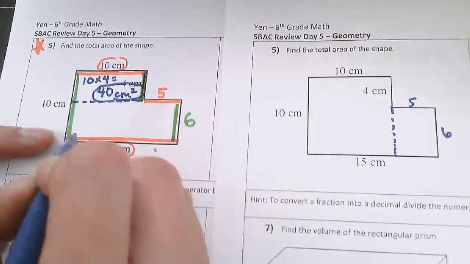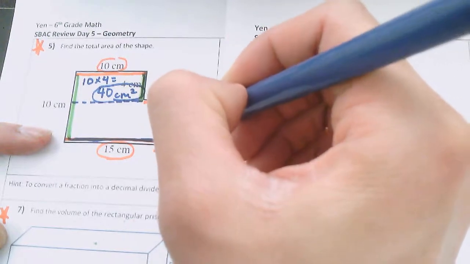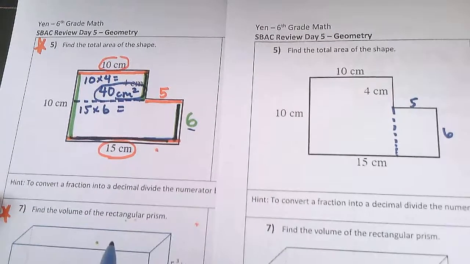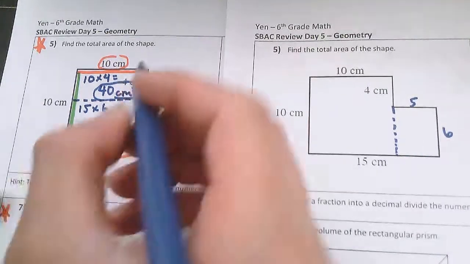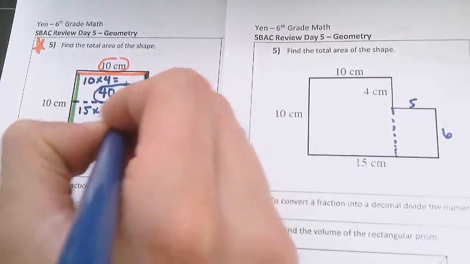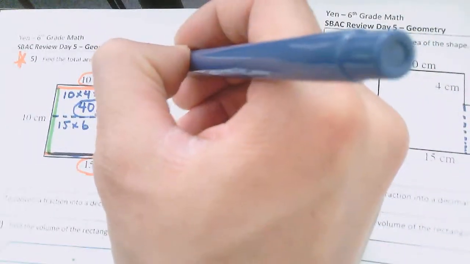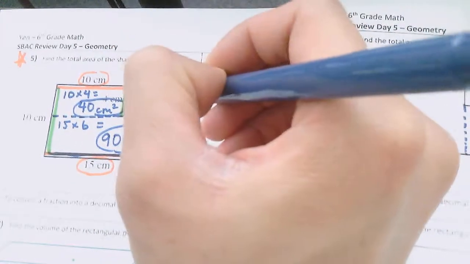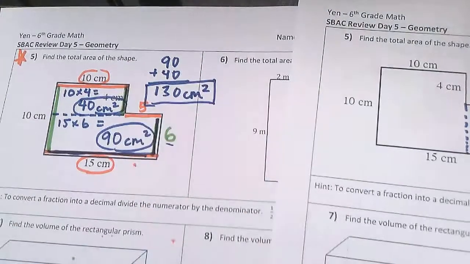This bottom rectangle is this side, which is 15, times this side, which is 6. So it's 15 times 6. 6 times 10 is 60, 6 times 5 is 30, so 60 plus 30 is 90. So this bottom part is 90 centimeters squared. To find the total area, I just have to add each of these smaller rectangles up. So that's 90 plus 40, which is 130 centimeters squared, because area is always units squared.